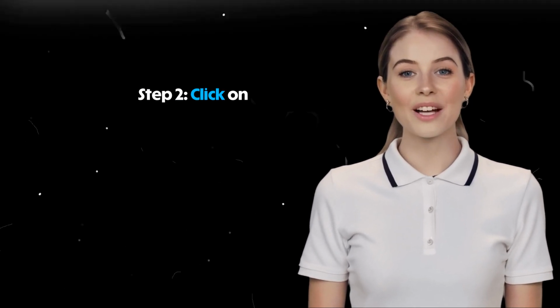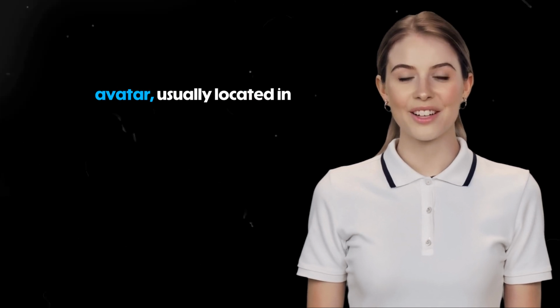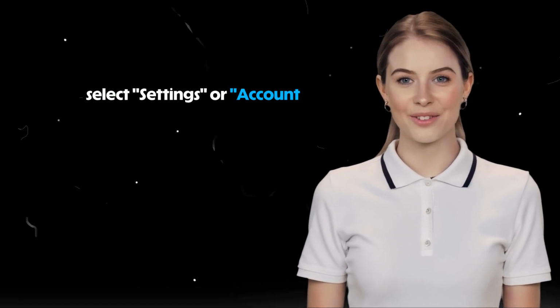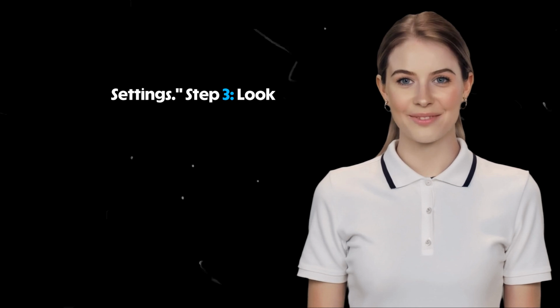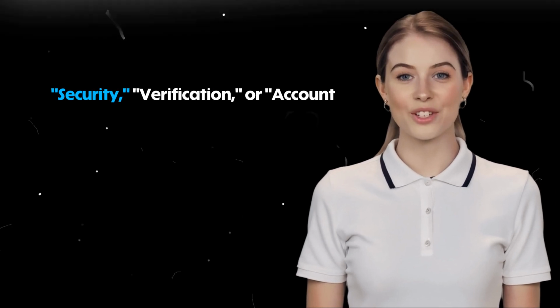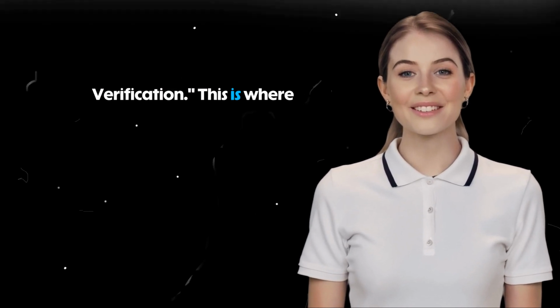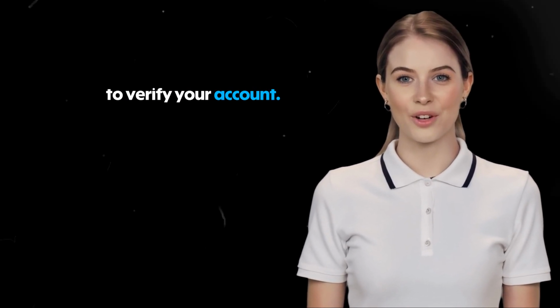Step 2. Click on your profile icon or avatar, usually located in the top right corner of the page. From the drop-down menu, select Settings or Account Settings. Step 3. Look for a section labeled Security, Verification, or Account Verification. This is where you'll find the options to verify your account.